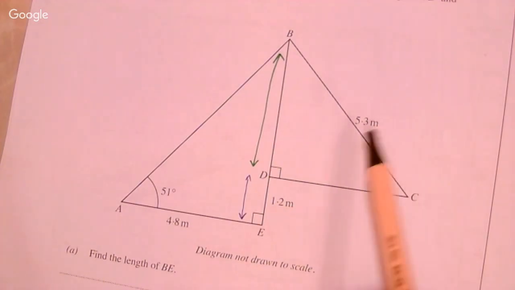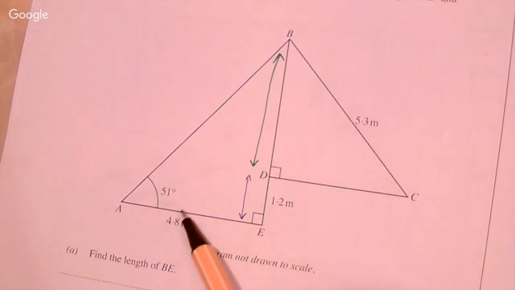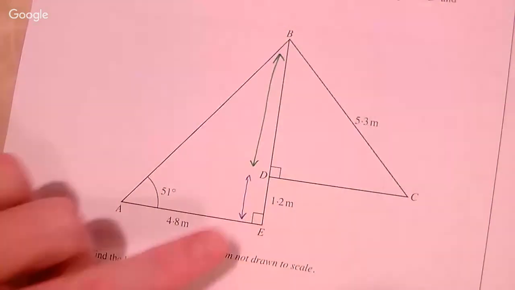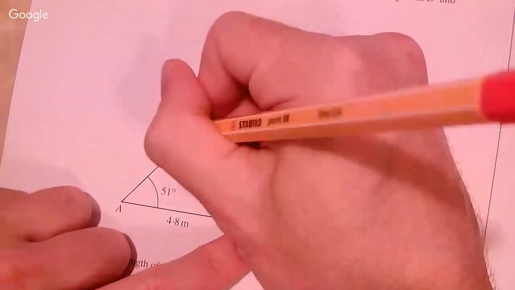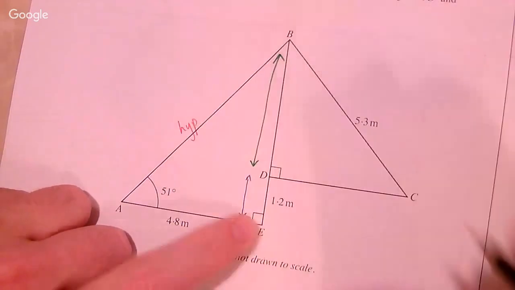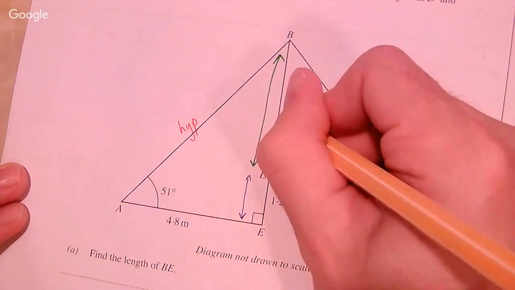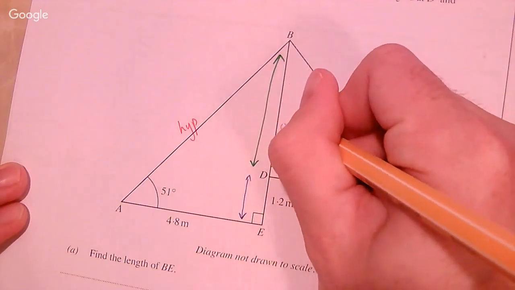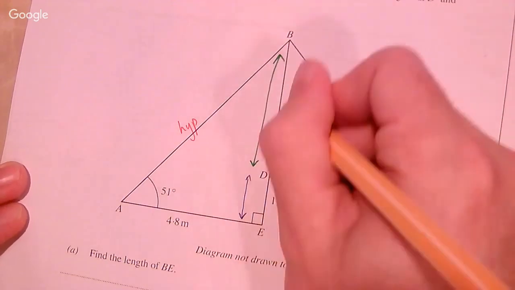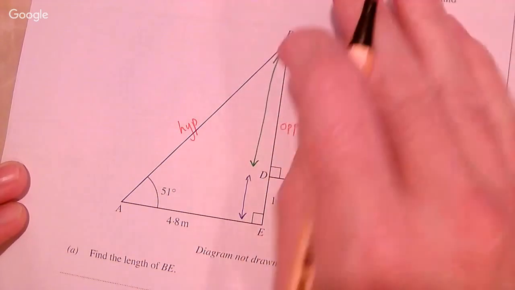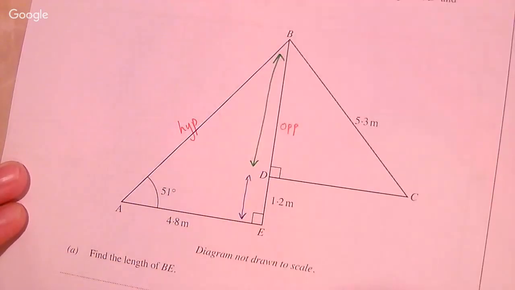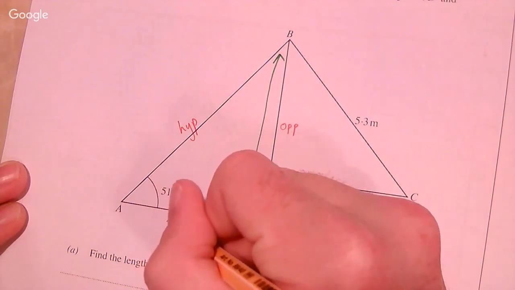So I can't do anything with this left-hand side triangle, but this one here, I've got an angle here and I've got the base of that. So to find BE, I just need to use SOHCAHTOA. So I'm going to label up my triangle properly. Here's my right angle, so that would be my hypotenuse. And 51 here, so this one here, which would be the entire thing of BE. It's not going to be BD, it's going to include that because I'm just pretending that triangle doesn't exist. That would be my opposite, and then this would be my adjacent.